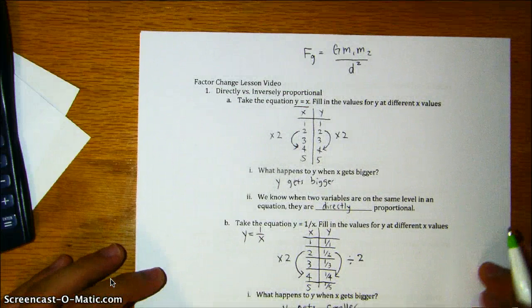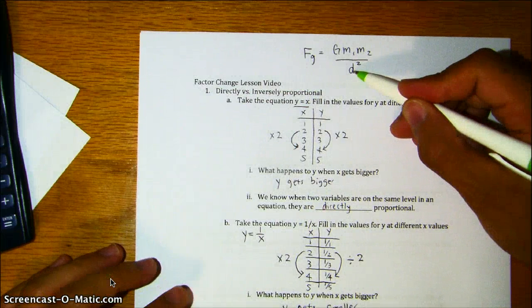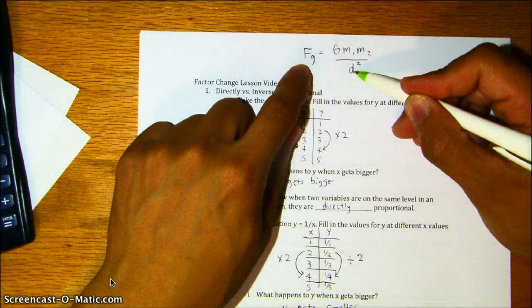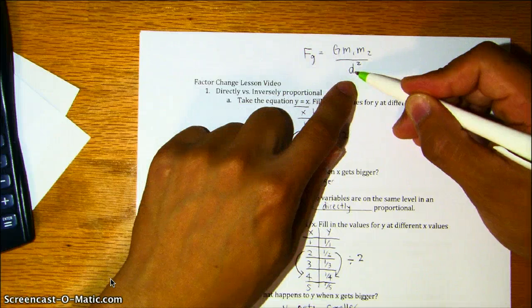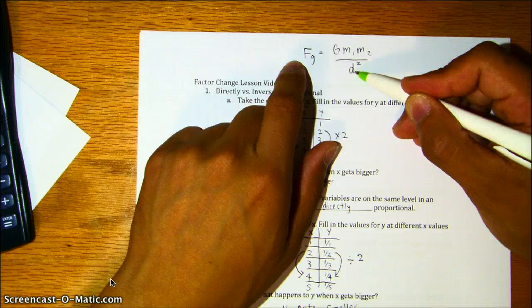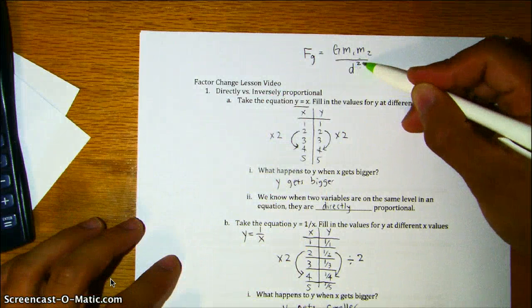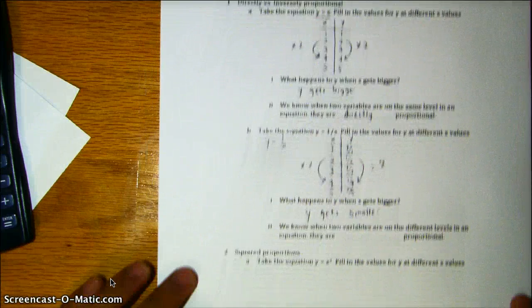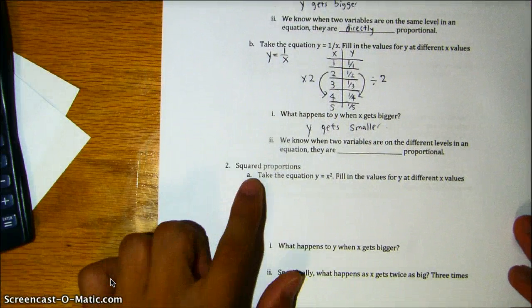So if we look at the original question, when distance becomes 2 times bigger, what will happen to force? Well, maybe you think that when distance is 2 times bigger, force will be 2 times smaller. That might make sense. But it turns out that this square here actually makes a difference. We're going to now look at what happens when we have squared proportions.